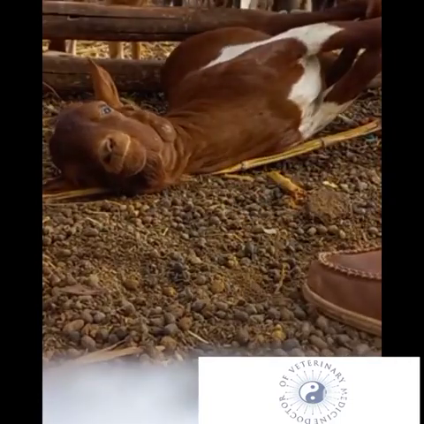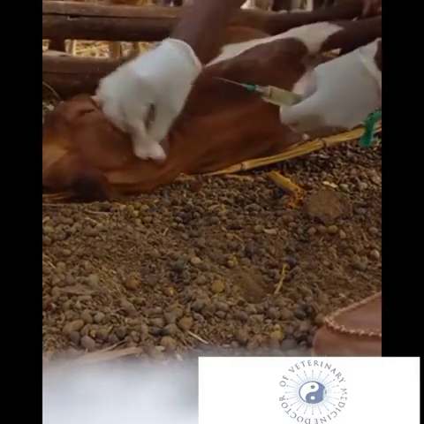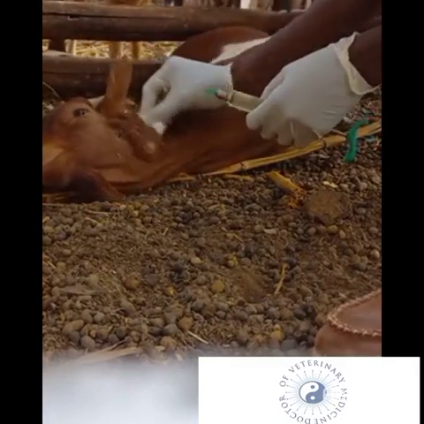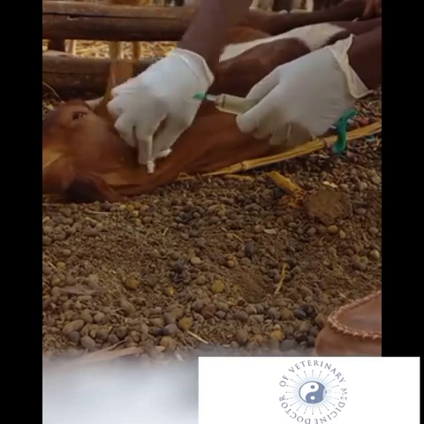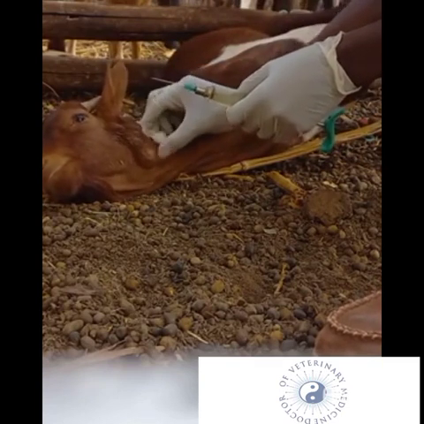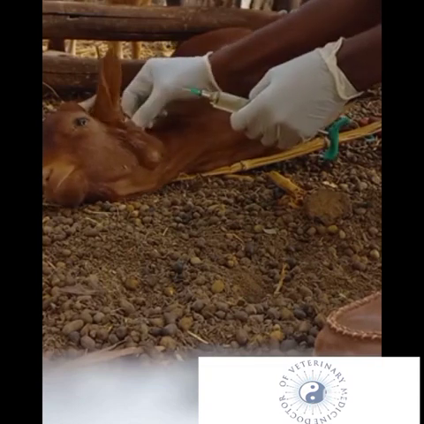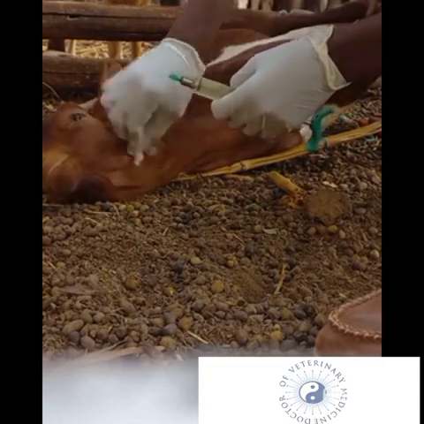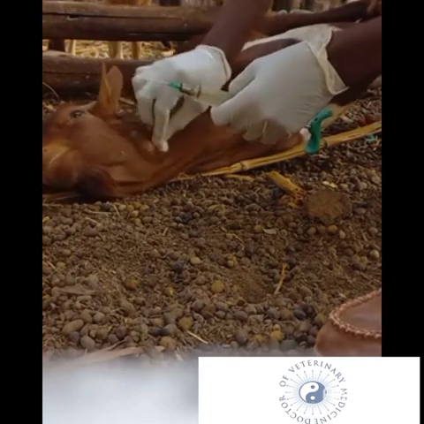We come up with another issue concerning caseous lymphadenitis, otherwise known as cheesy gland. So I'm disinfecting the area so as to eliminate or reduce the microbial pathogens, and thus we want to prevent the transmission of diseases. The purpose of disinfecting is to eliminate certain bacteria during the procedure.